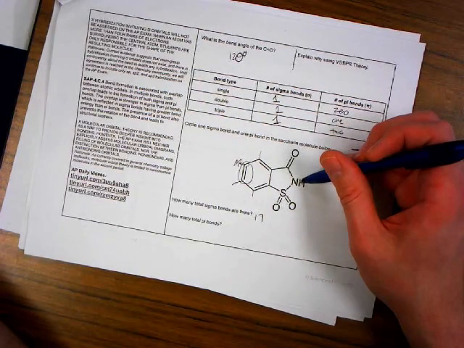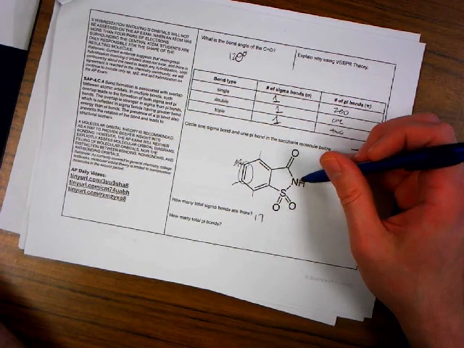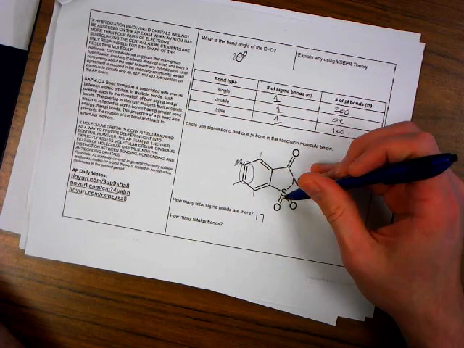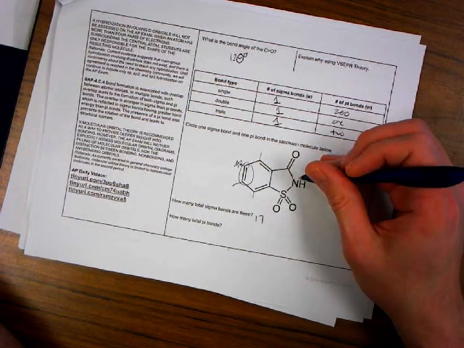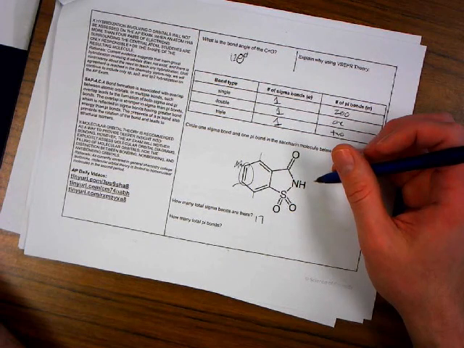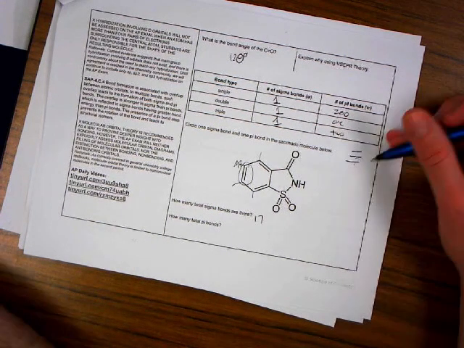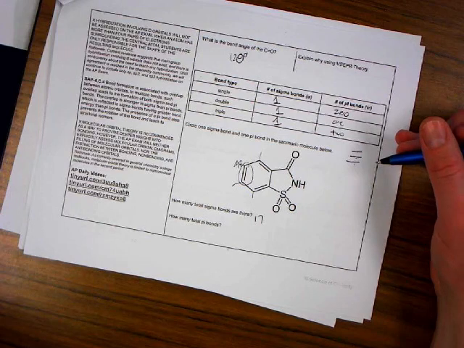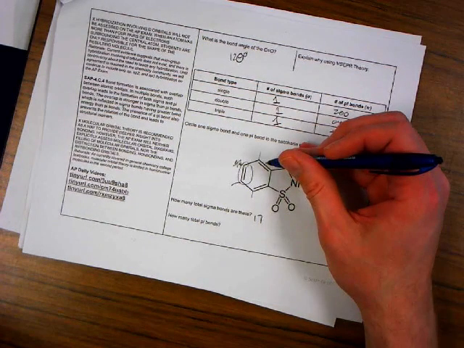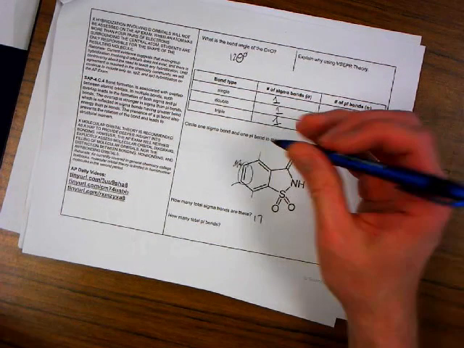I'm counting 18. I counted 17. Is the N to the H also a single one? That's a single. Can you point to the bottom? This one doesn't count. 1, 2, you see I crossed it out. 4, 5, 6. I got 17.